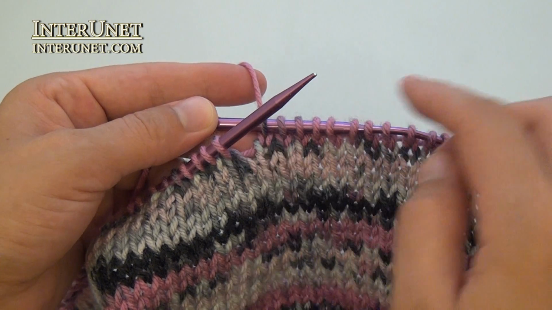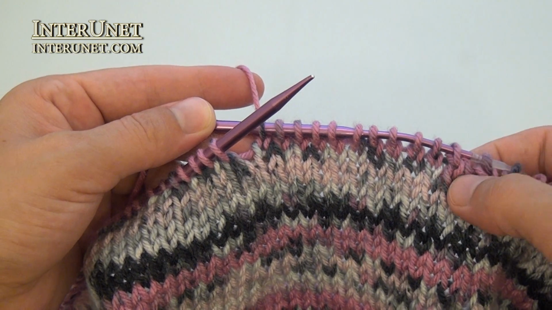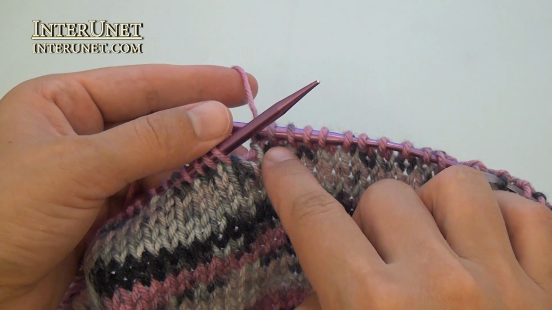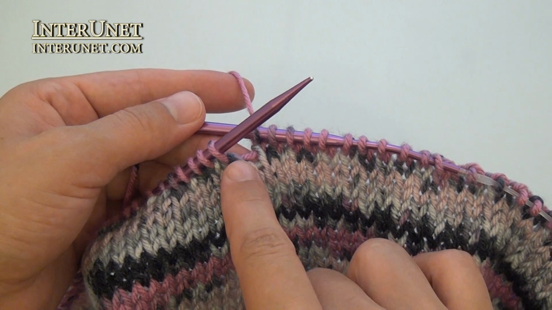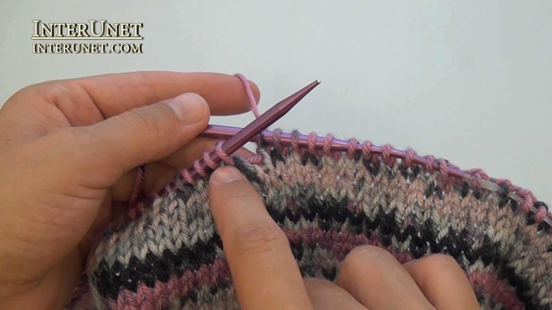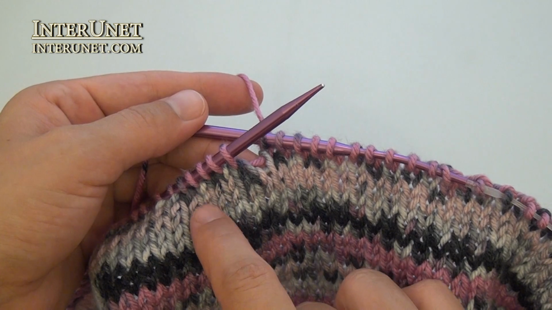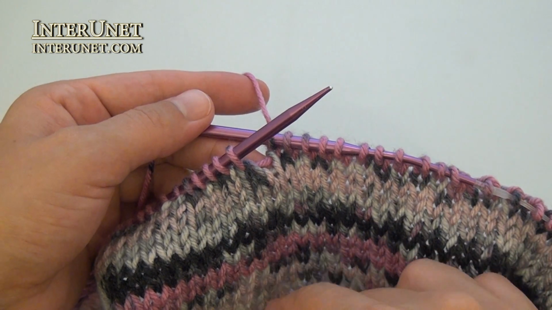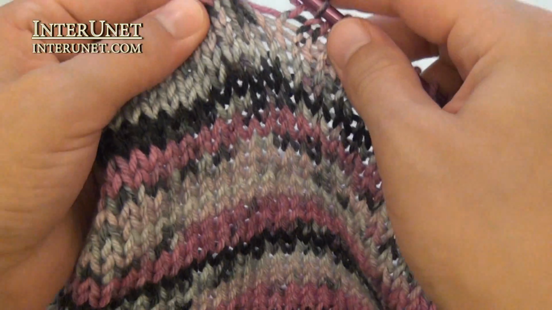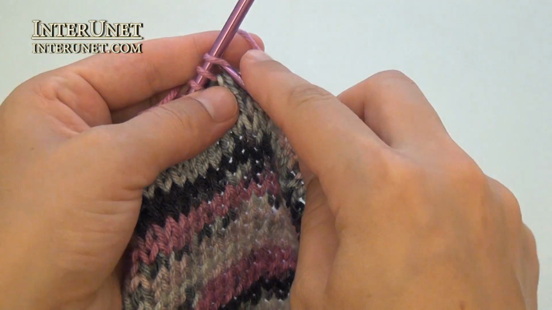At the end of the round, after last decrease, knit 10, and here's my very first decrease of the round. Then knit other rounds without decreasing, just like first one. Knit all stitches to end.